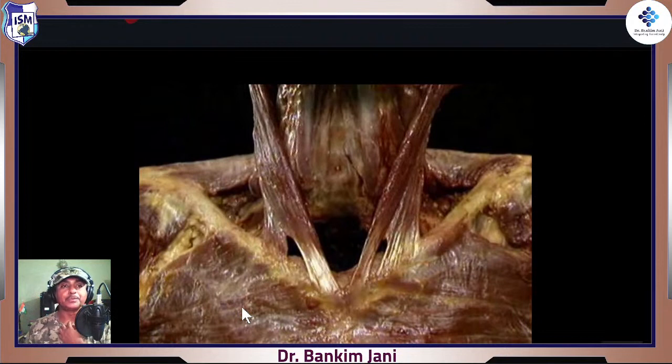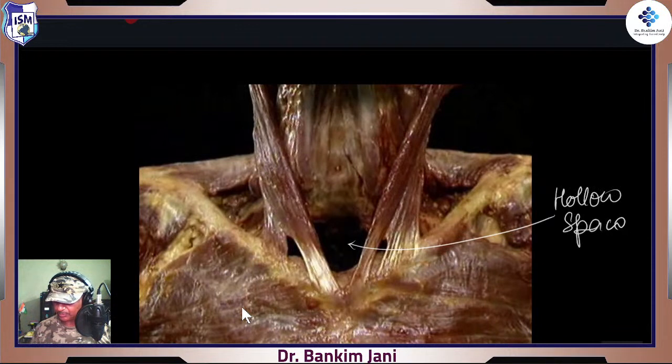So this space, that hollow space from where the trachea comes, that is defined by two sternocleidomastoid. This is sternocleidomastoid. So that's why it is so important.